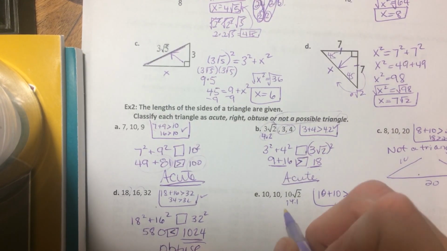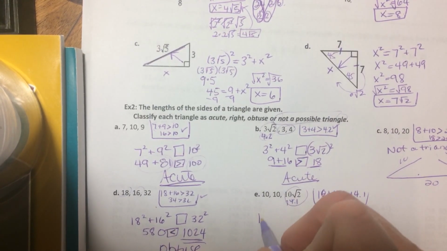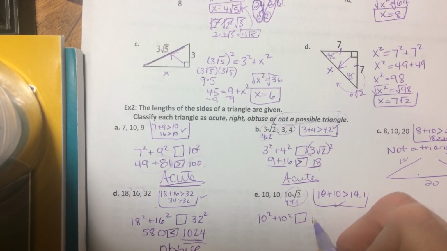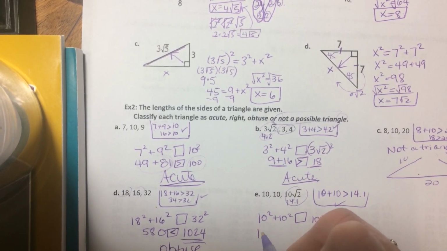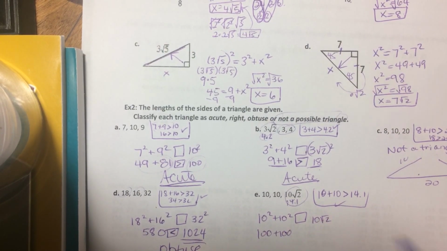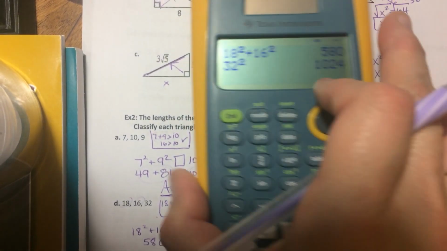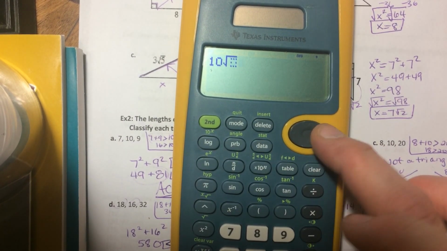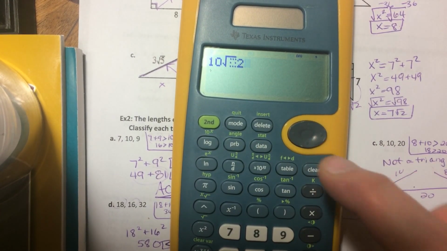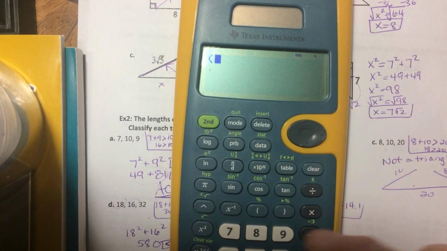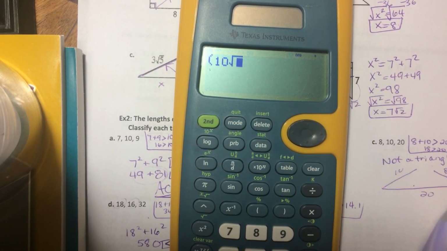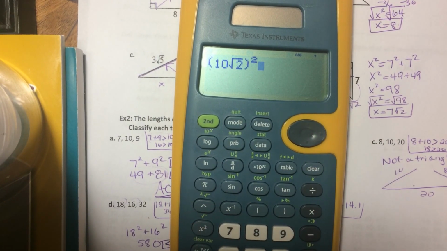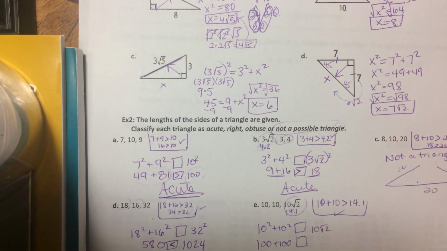E. You know, that's your longest side. So 10 squared, 10 squared. We don't know what goes here yet. 10 root 2. So 10 squared is 100. We know that. So what is 10 square root of 2? Ooh, messed up. Draw that again. Parenthesis, 10 square root of 2, arrow over, parenthesis squared. 200.